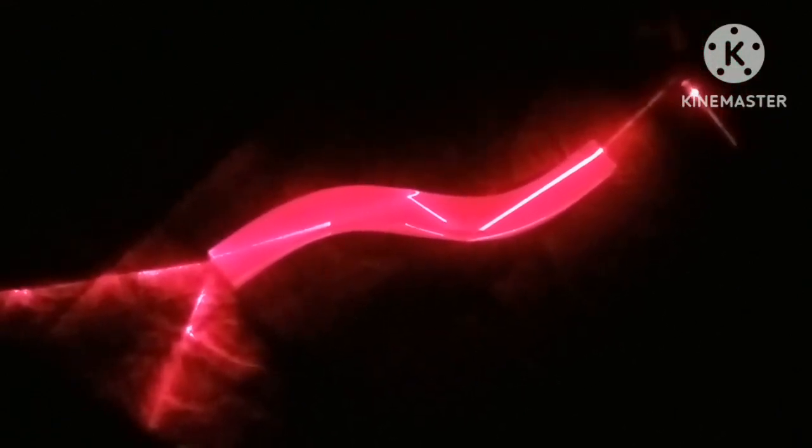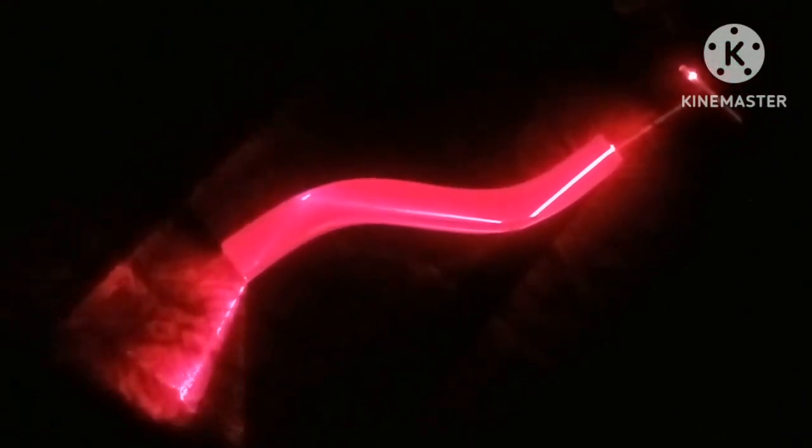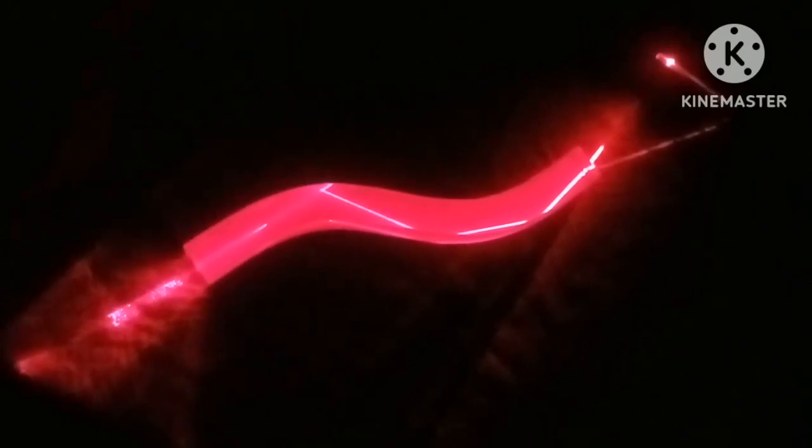Here also there is total internal reflection. See this one. How is it possible? How is light traveling from one place to the other? In that curved path it will travel, and it will come out from the other end.